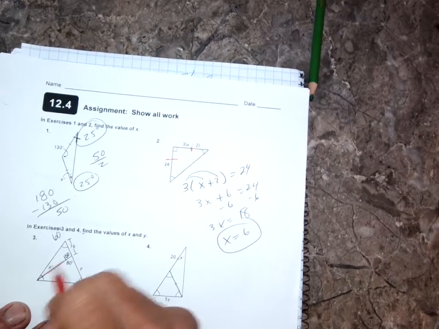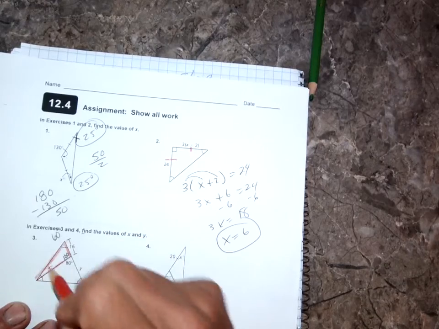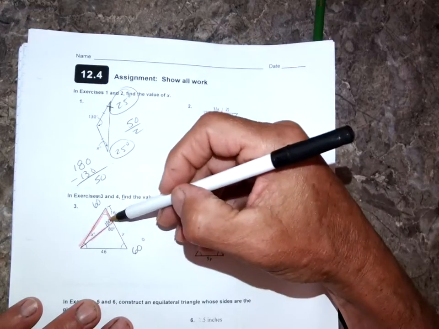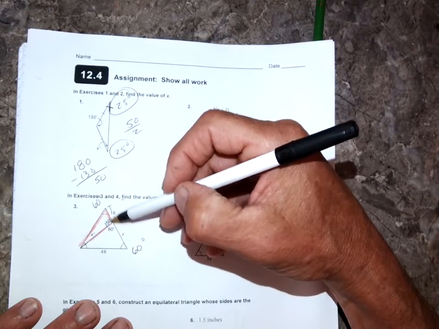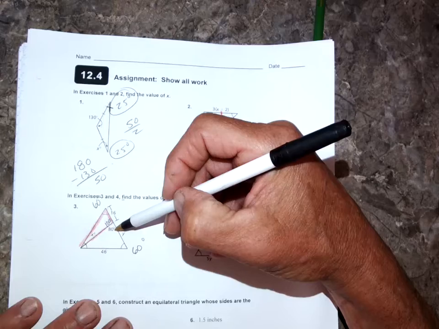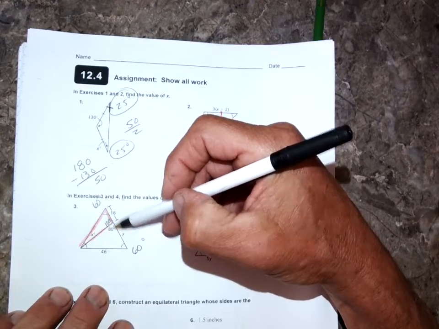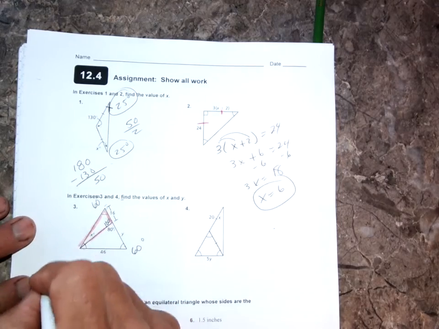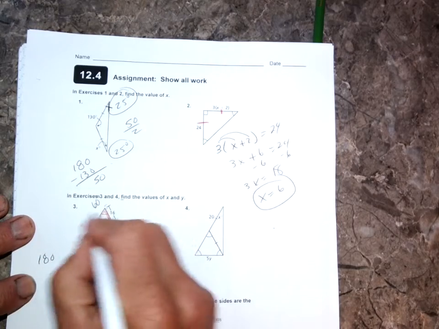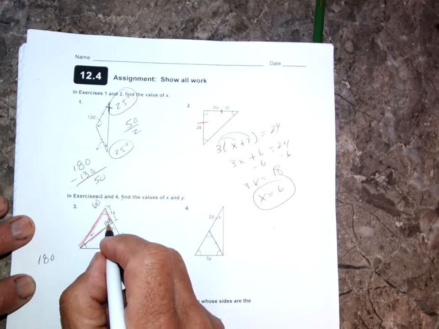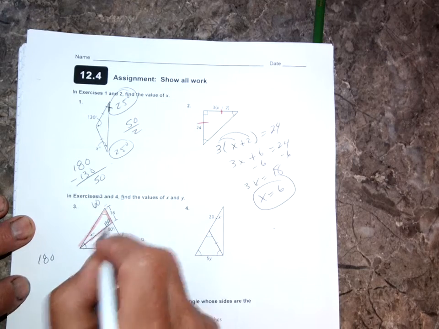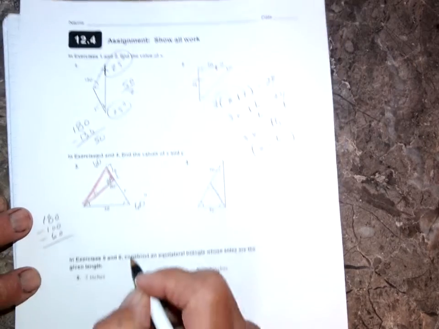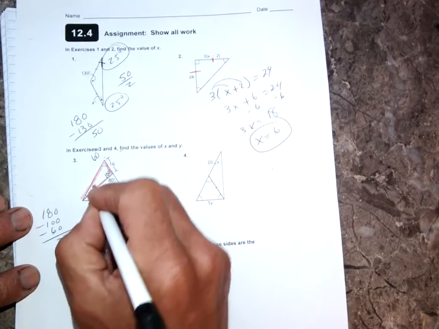So let's take a look here. Let's get x first. See my little red triangle? I knew this was 100 degrees because of a straight line, right? 80 plus 100 makes a straight line. So therefore, I know that, and I know that has to be 60 because all three of these are equal. So to find angle x, I'm going to go 180 degrees in this little red triangle, and I'm going to subtract out my 100 and subtract out my 60, right? And that's going to leave 20 degrees left over for angle x.